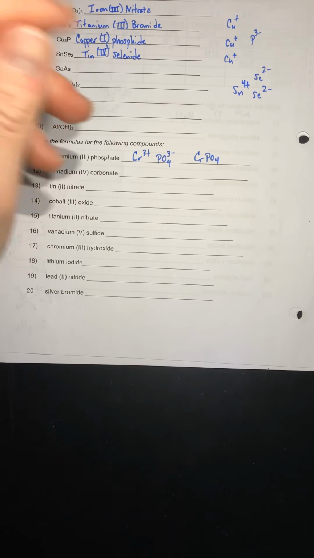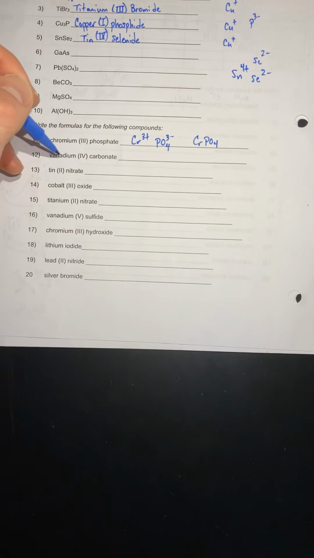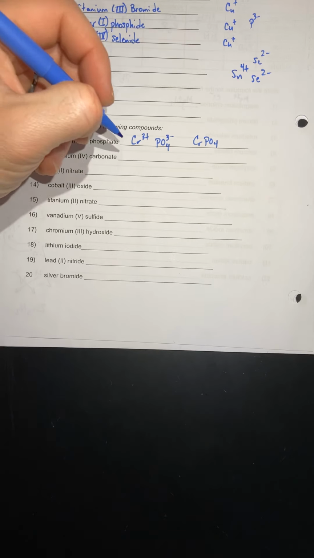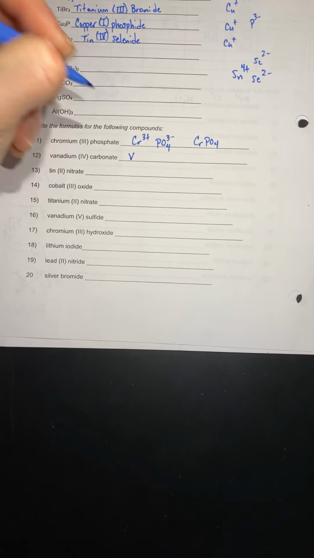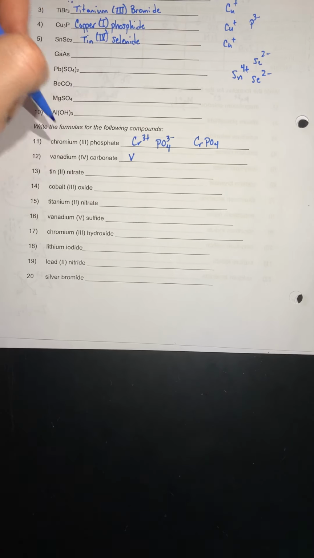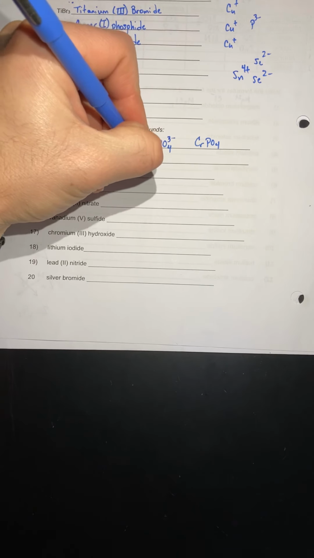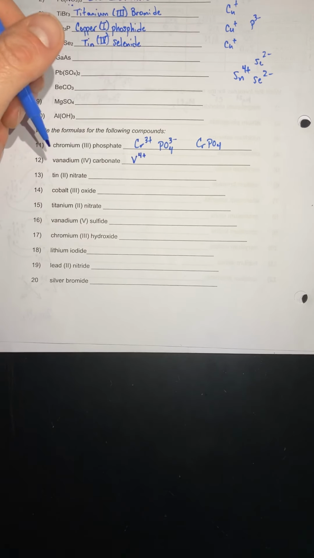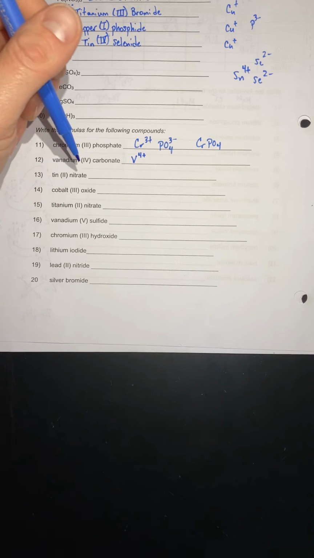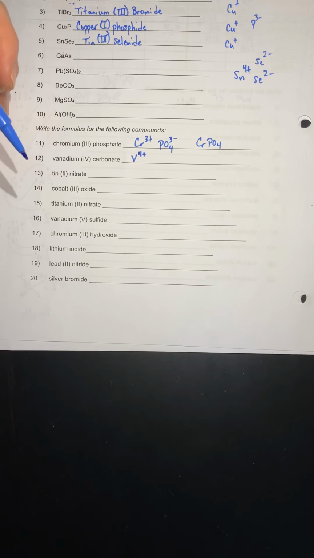Let's do one more. So this is vanadium, which is V, and the charge is a positive 4. Okay, it's vanadium 4. What's carbonate? Like in soda.